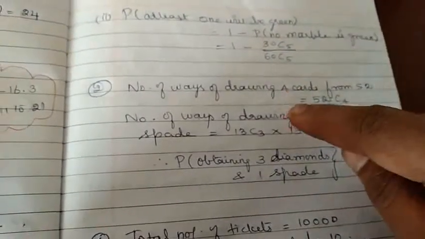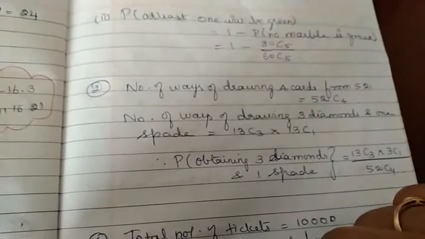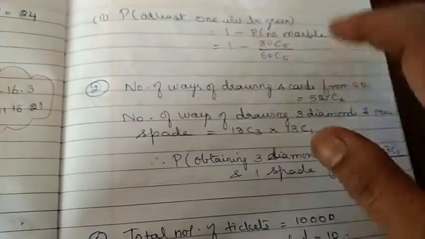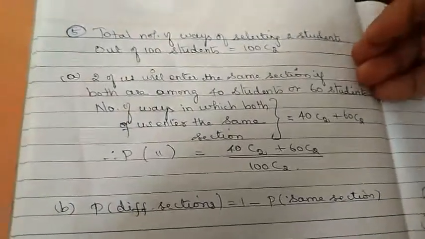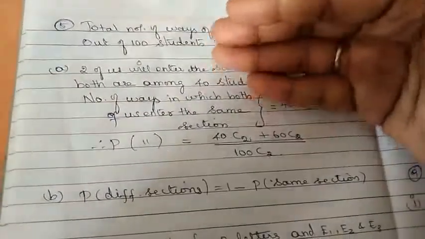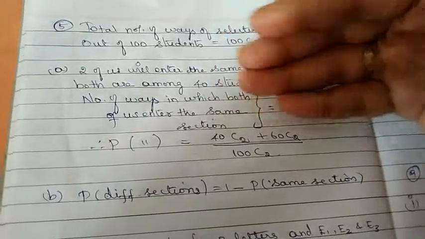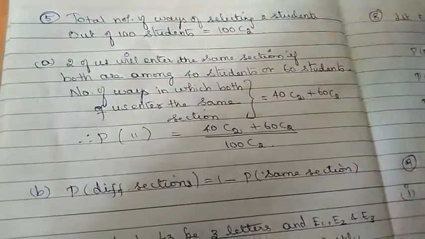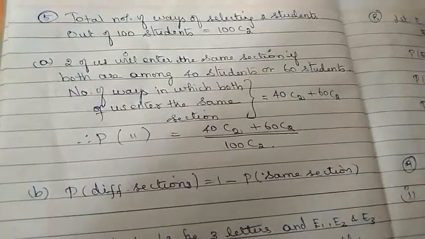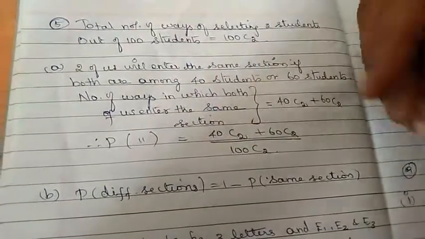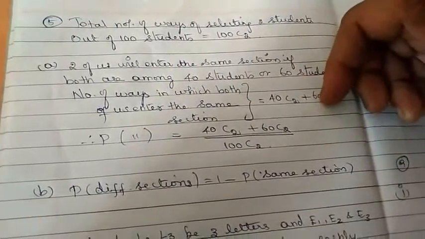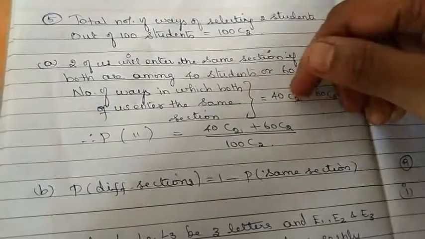So it is like a single event, so the combination can happen. That's why we have multiplied. But here it is like 2 different events. If they belong to the 40 students, the chances are 40 C2. If they belong to the 60 students, 60 C2 chances are there. They are independent, so we are adding.